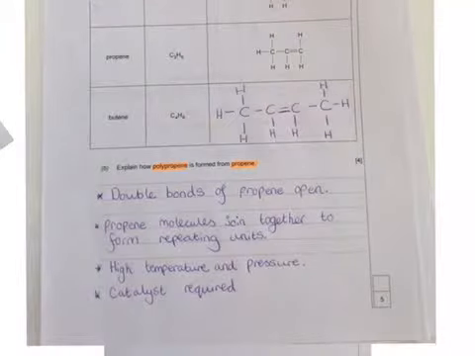Explain how polypropene is formed from propene. That is again making a plastic, to undergo polymerization. So the double bonds of propene open. So you get rid of the double bonds. Propene molecules join together to form repeating units. This requires high temperature, pressure and a catalyst. Remember the reactions, okay, the reactants that you need, the conditions that you need.